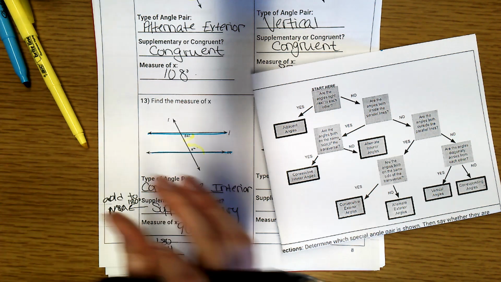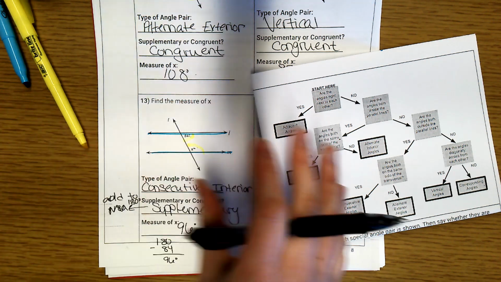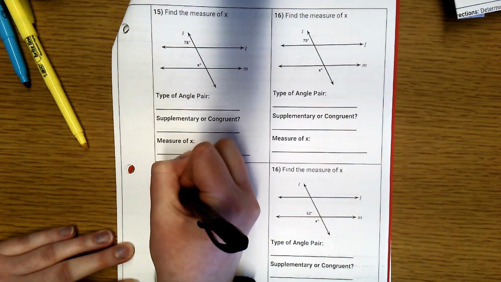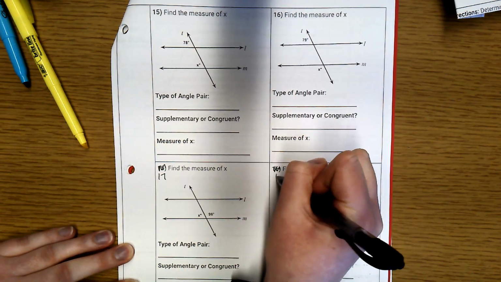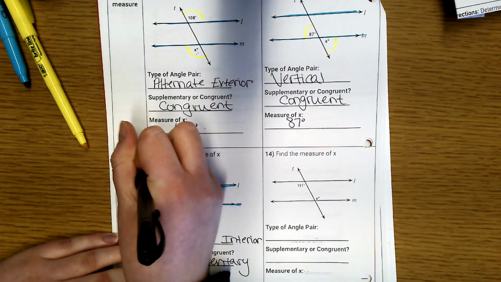I want you to pause the video now. You are going to go do 14, and then on to the next page. I messed up my numbering again. This should be 17, this should be 18. So 14 through 18, please. Pause the video and do that.